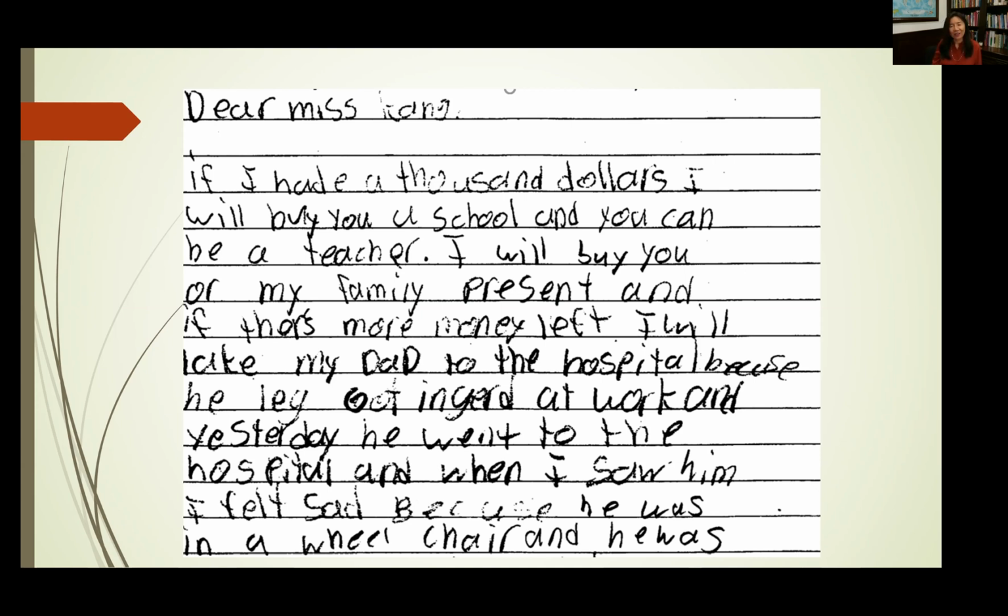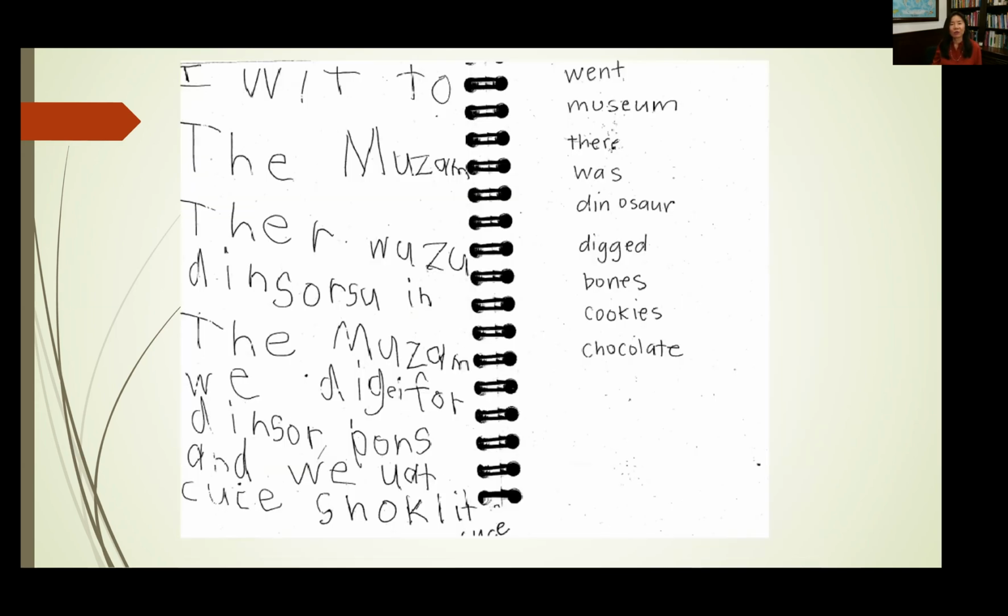That warmed my heart. He wanted to buy the teacher candidate a school. I would see so many of the entries where they would spend it on paying the electric bill. They would buy their mom a car or their dad a car. So it's heartwarming to see their responses.